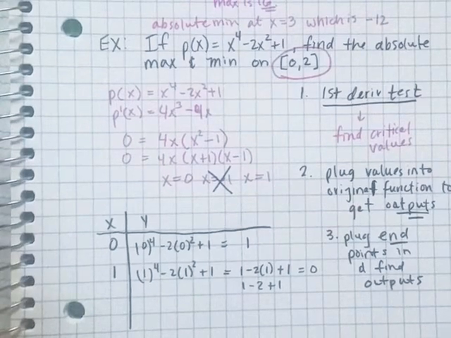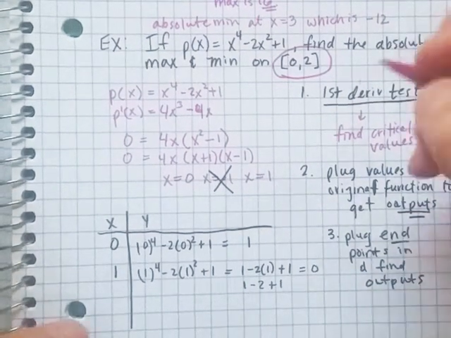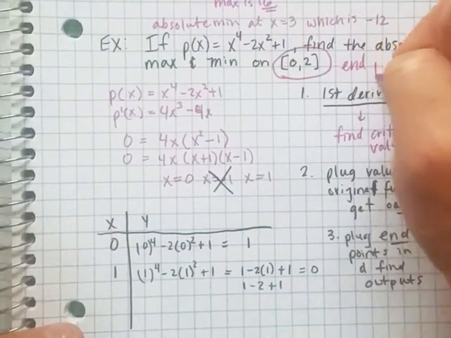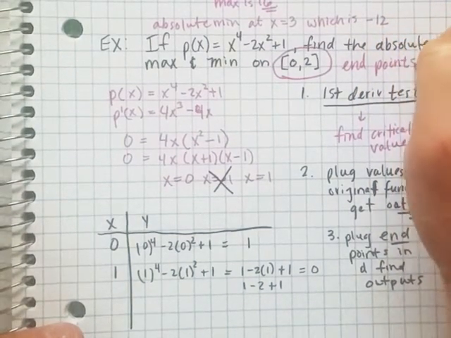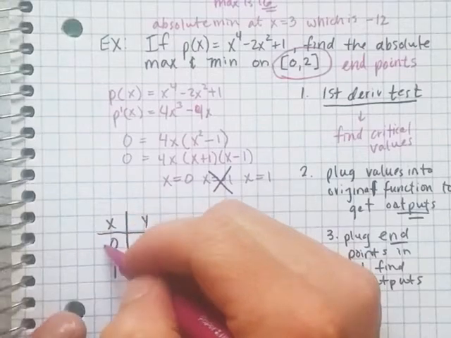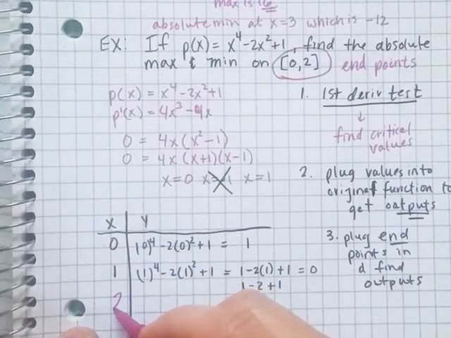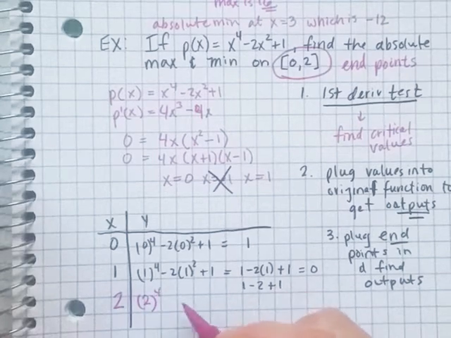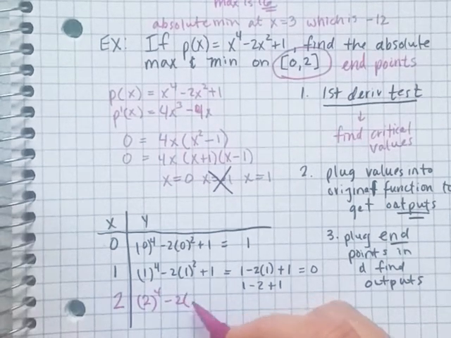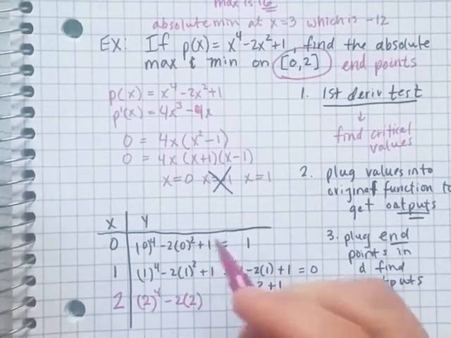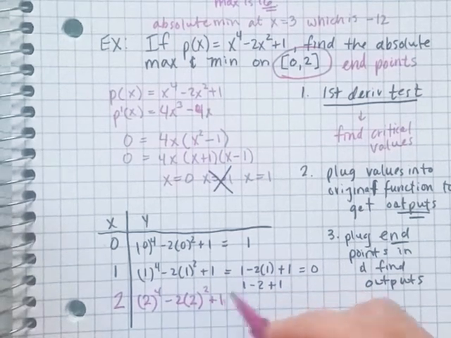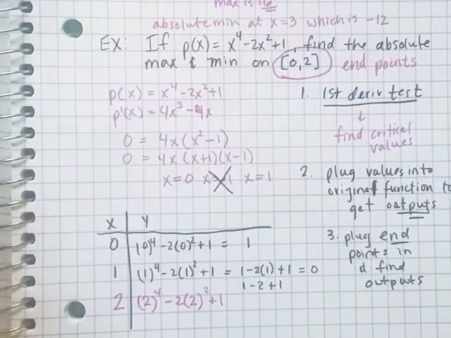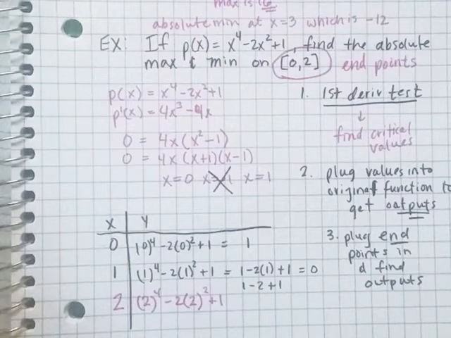All right, so what are our endpoints? Our endpoints are 0 and 2. So let me go annotate that up above. These are our endpoints, 0 and 2. Well, we've already plugged in 0, so now we need to also plug in 2. And we're going to do all of that math with the endpoint of 2 to see if my graph, as it extends past that max and min, even if it doesn't have a horizontal tangent, could still have another max or min.